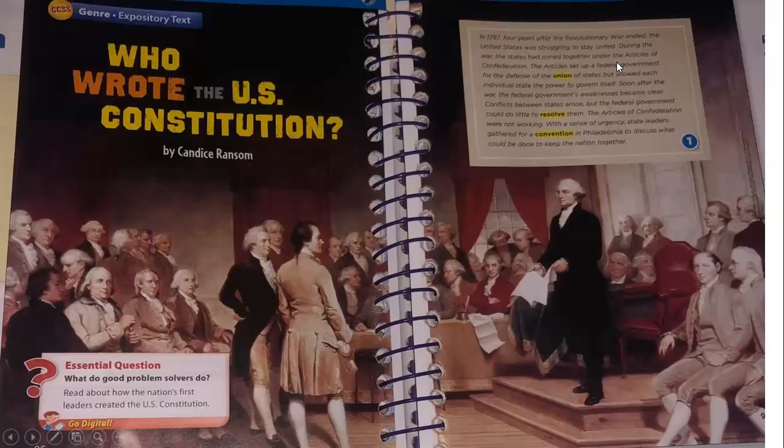Hi, grade 5. Today we're going to be reading Who Wrote the U.S. Constitution in your Literature Anthology textbook. This is on page 96.